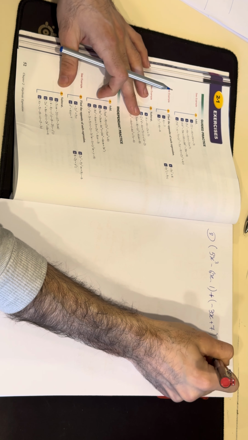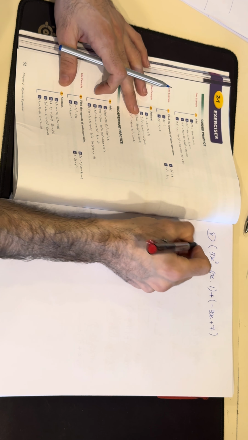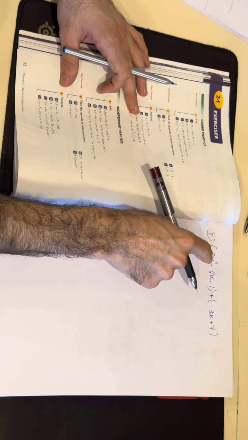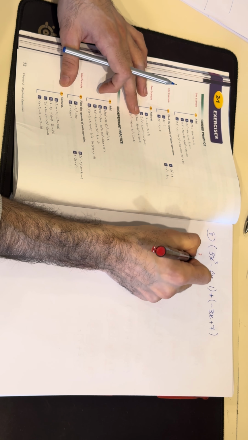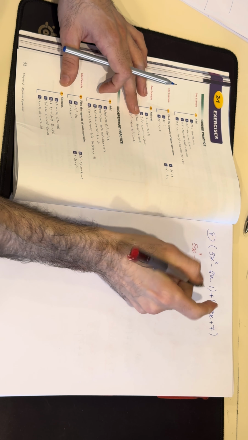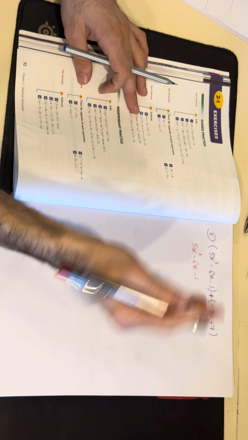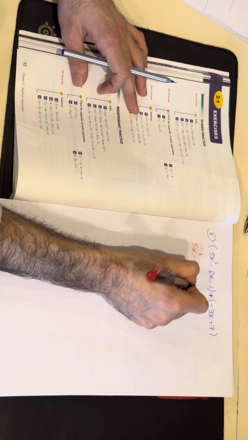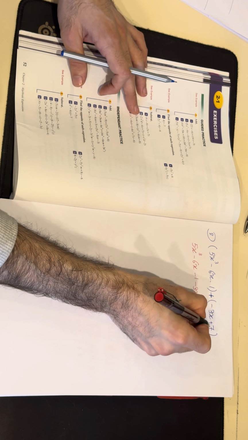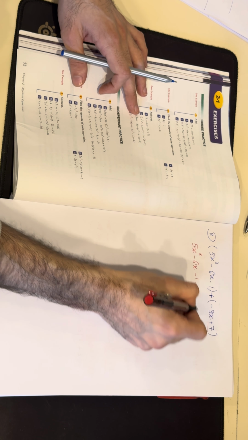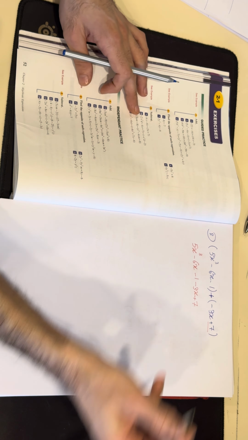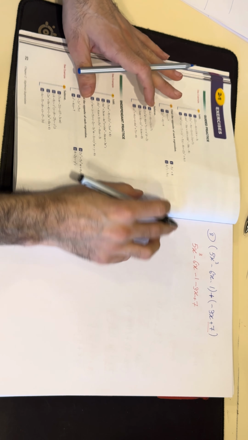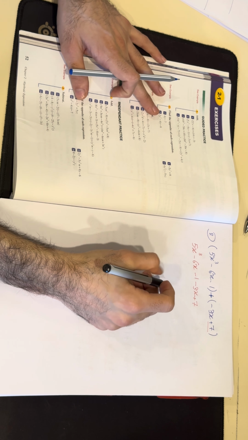First of all, remove the bracket. We already studied this one. So I'm going to remove the bracket: 5x^3, positive; negative 6x; negative 1, I'm not touching it. Then in front of the 3x, what do I have? Negative, so I'm going to write negative 3x. In front of the 7, what do I have? Positive, so I'm going to write positive 7. Now I wrote everything. I removed the bracket without changing anything.